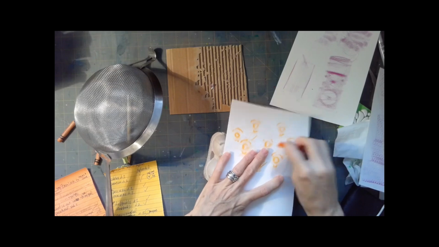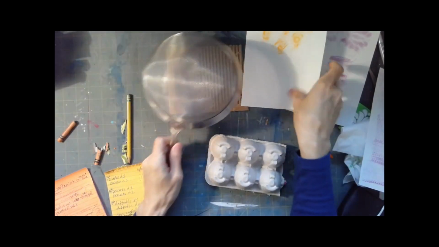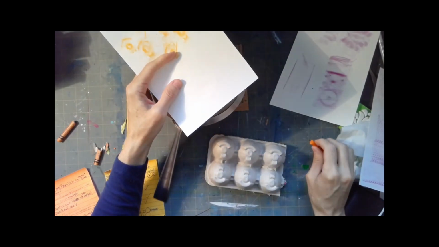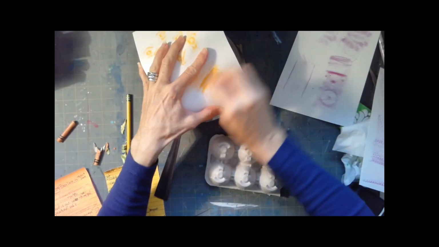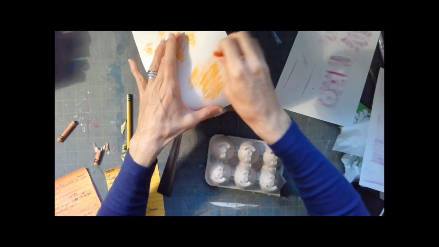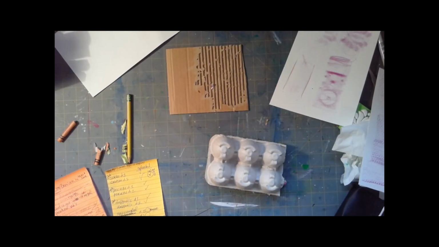I made this little rubbing of the bottom of an egg carton, and I repeated it, I think 6 or 7 times. Sometimes you'll think something would make a cool texture and it just doesn't really work. So I tried to make a texture of this strainer that I have from my kitchen, and it was too fine of a mesh. It just didn't really work, and that's fine. I just won't use that.